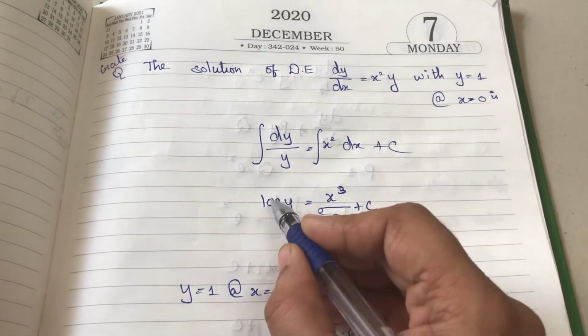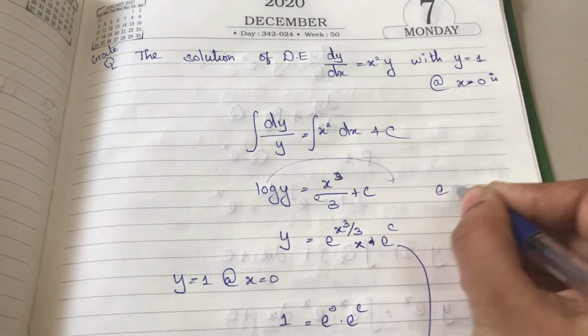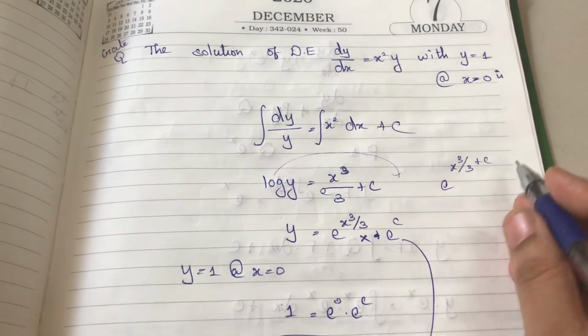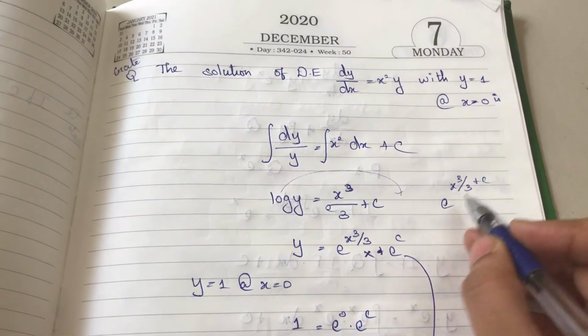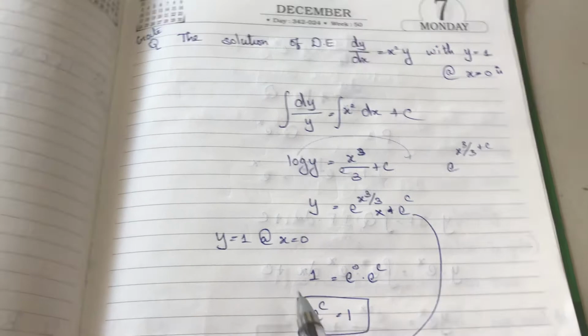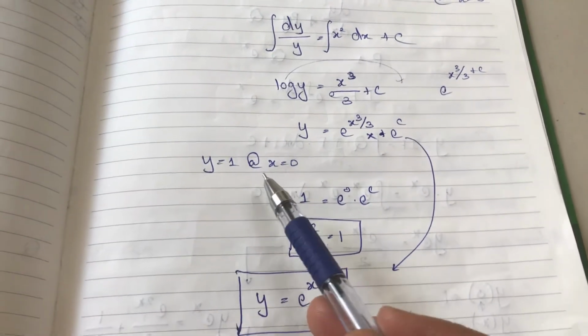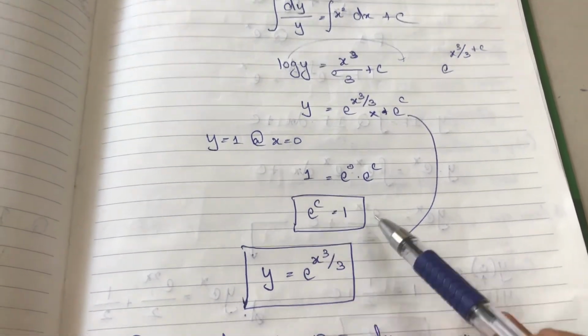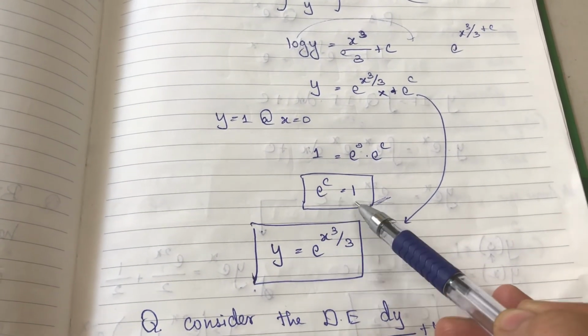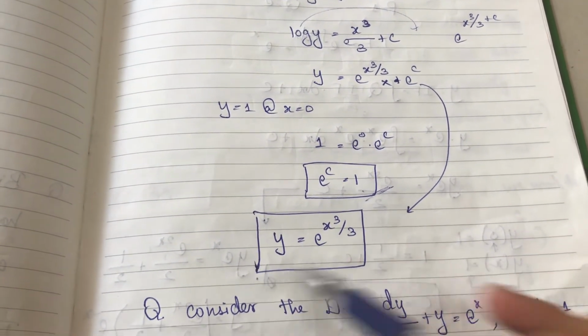So the log will come here like e power x cube by 3 plus c. So just take e for these two terms. After that you need to apply these values in this equation and you will get the value for c. E power c is 1. So you will get the answer.